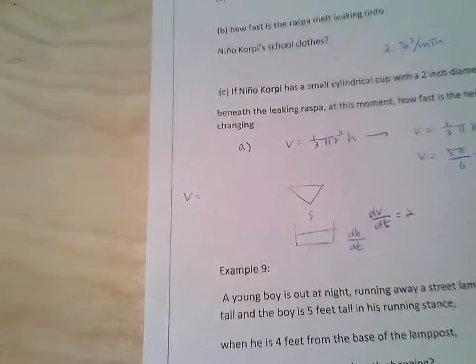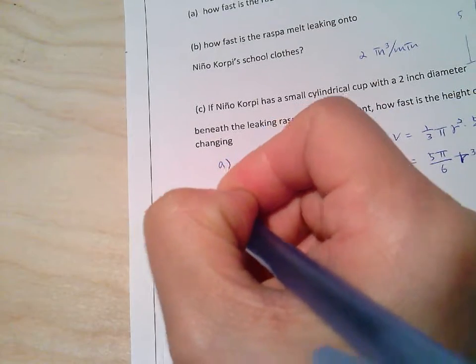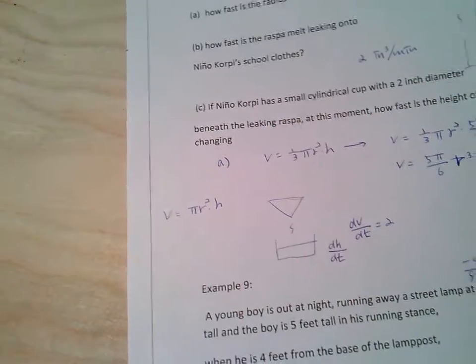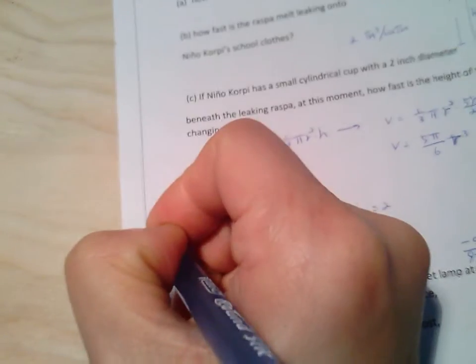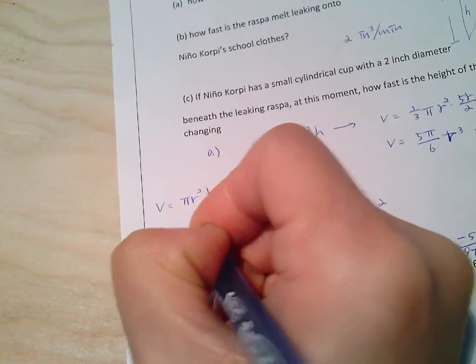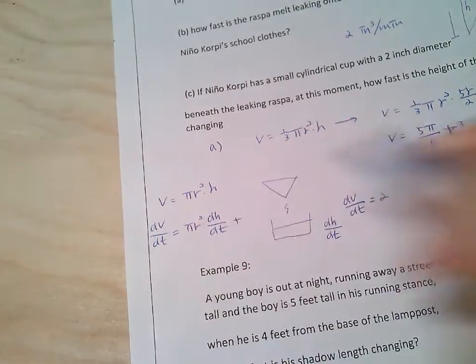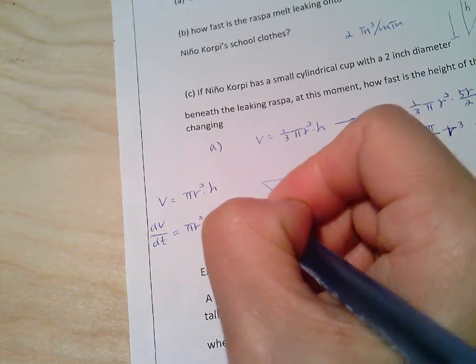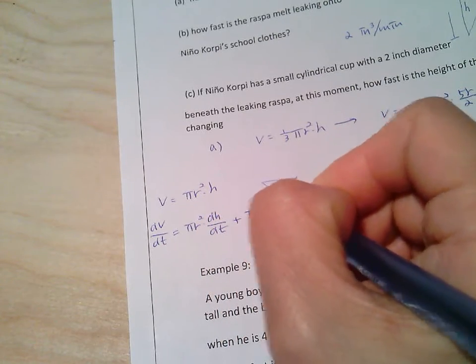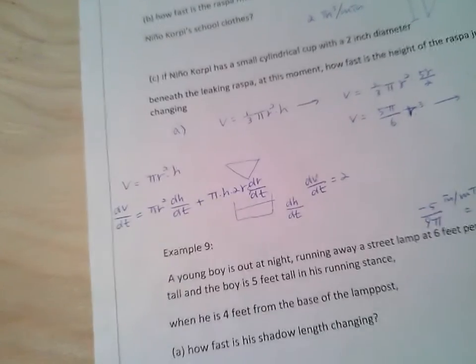So we have to use the volume of a cylinder. We know that is the area of the base, pi r squared, times the height, right? Now let's find dV over dt. First, dH over dt, plus the second term times dr over dt. Sorry, I just don't have enough space.